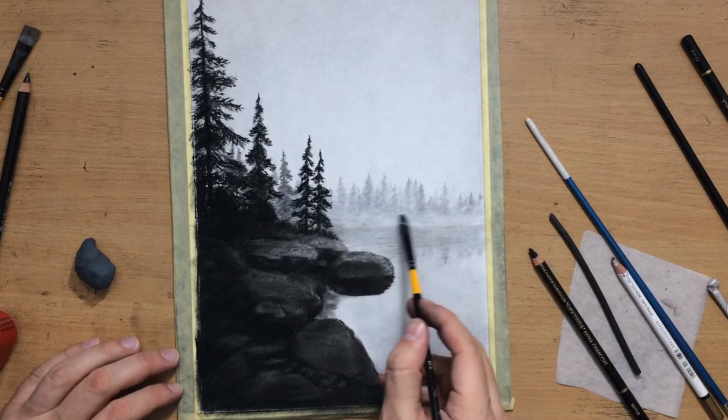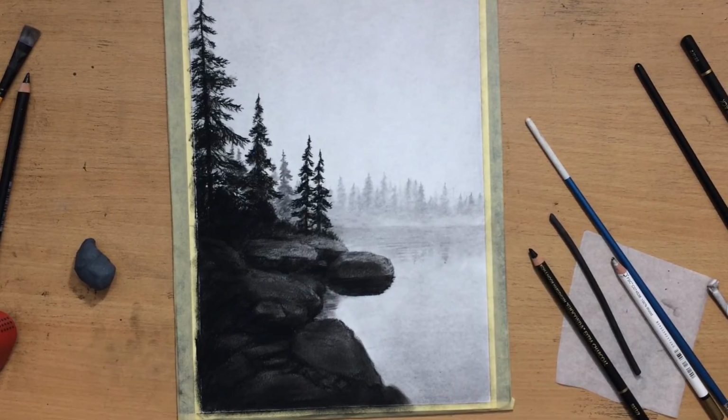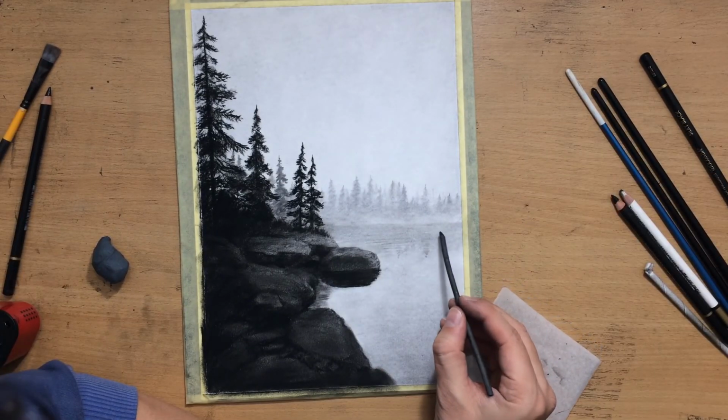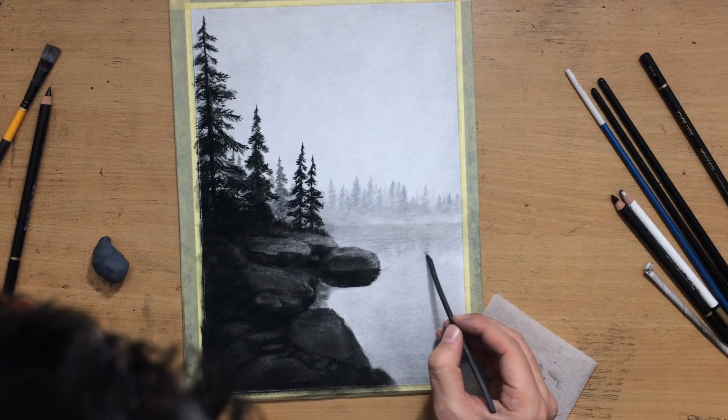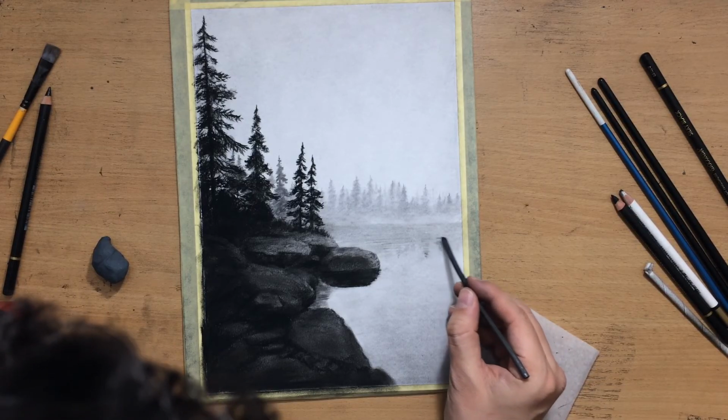And after that I did a bit of blending on this reflection as well, because I didn't really like the way it looked, so I decided to fix these shapes a little bit so that they match the image of the water a little bit better.